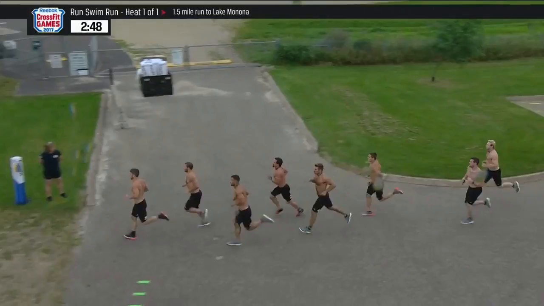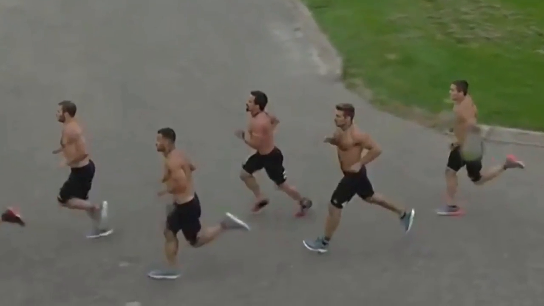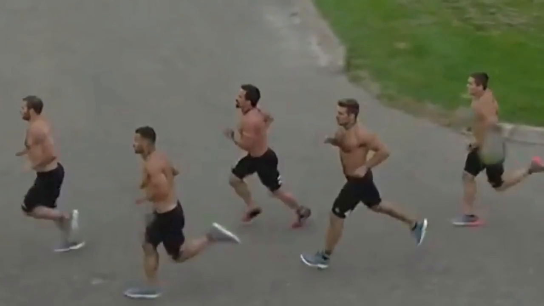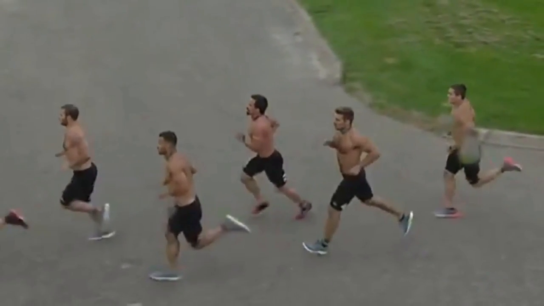In this picture, Josh is in fourth place, fourth from the front in the first leg of the mile-and-a-half run of the Run Swim Run event, the first event of the 2017 CrossFit Games. So what we'll do first is zoom in here so we can get Josh in the middle of the frame.